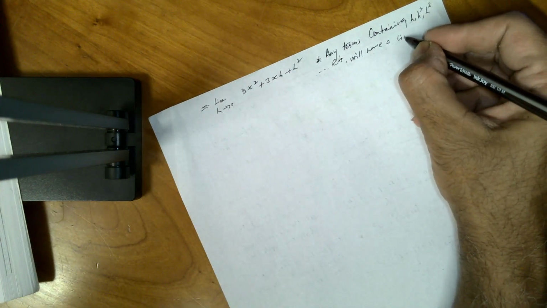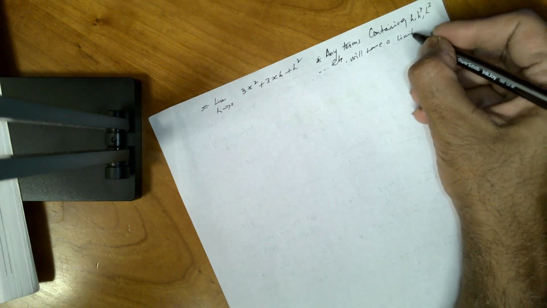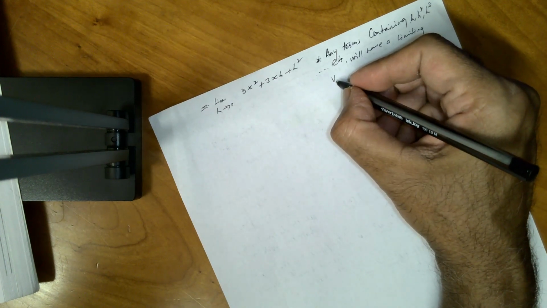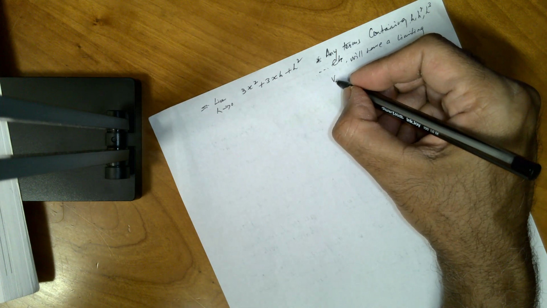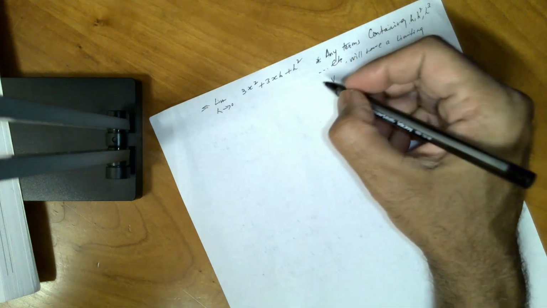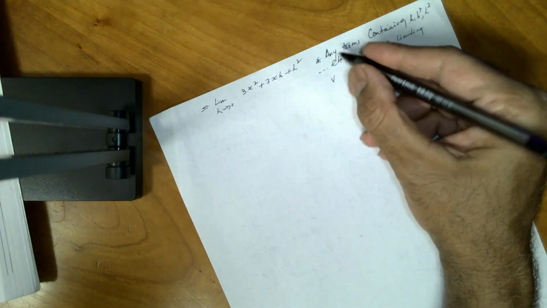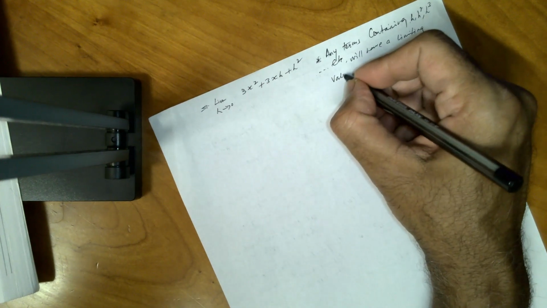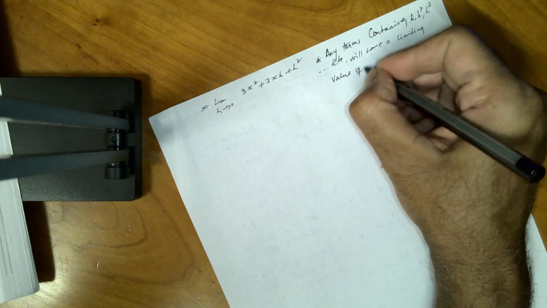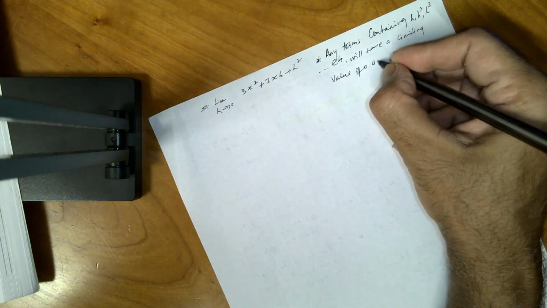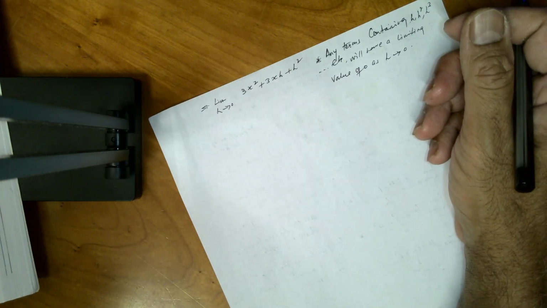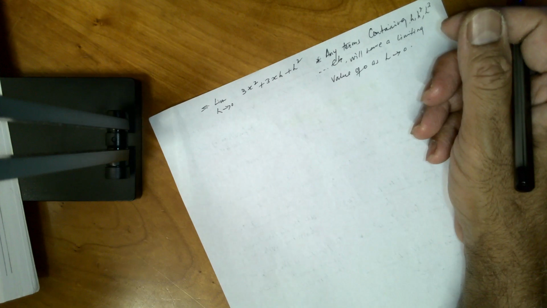A limiting value. Never forget this, because h is always approaching 0, so h tends to 0. So what it says is the limiting value of 0 as h tends to 0.